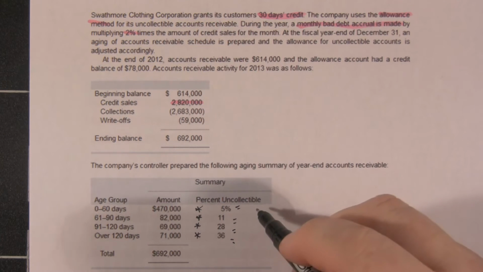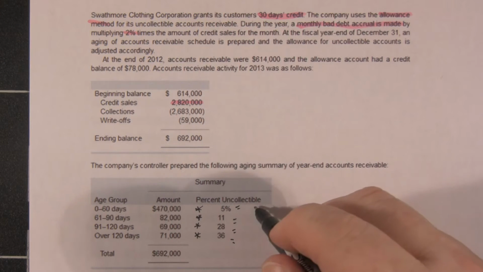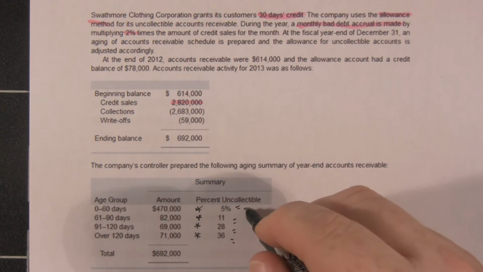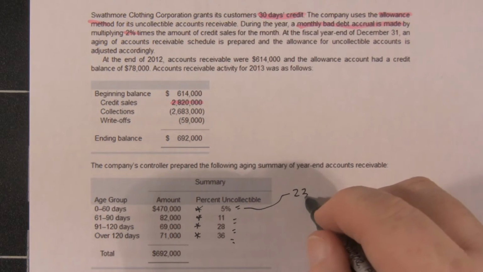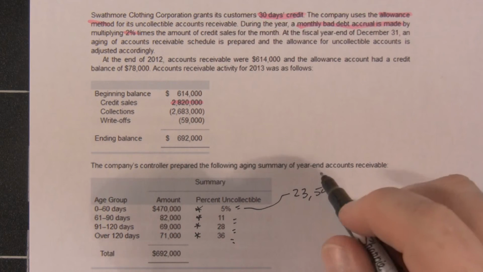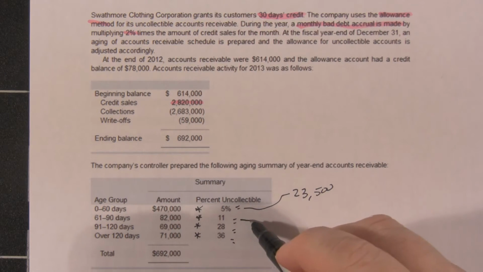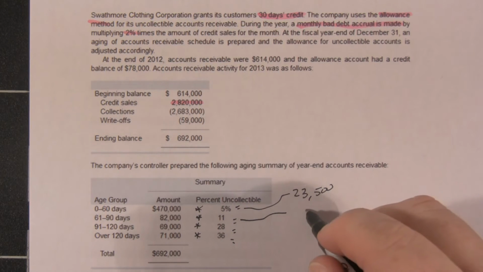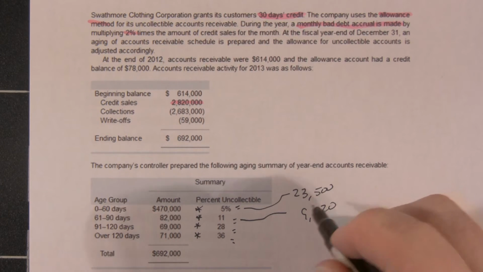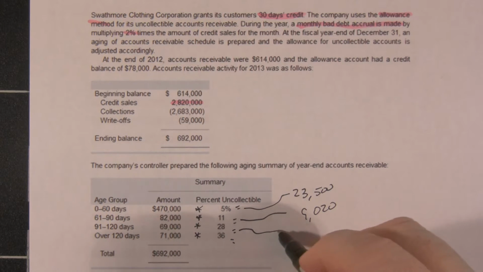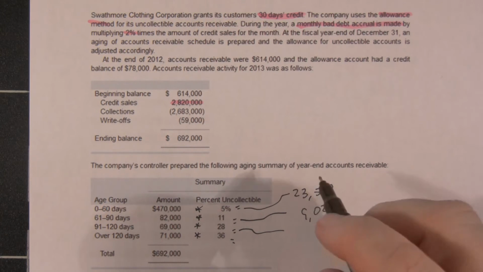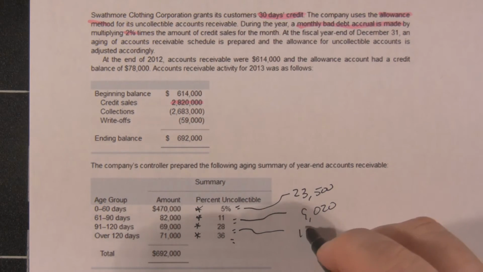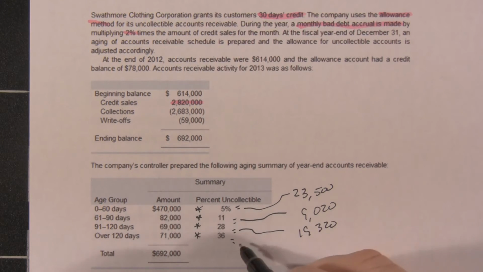So 5% of the 0 to 60 group, that's 23,500. And then 11% of 82,000 is 9,020. And 28% of 69,000 is 19,320.